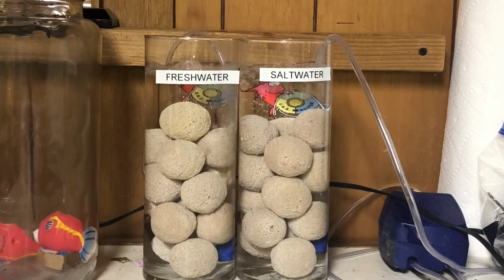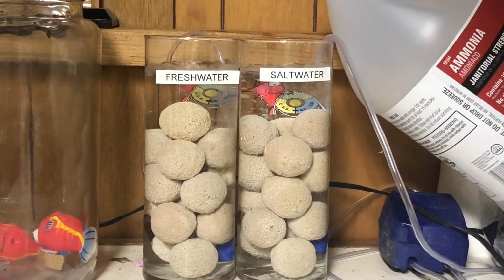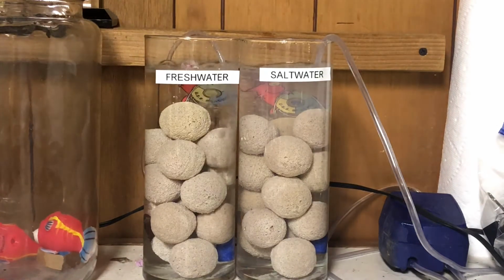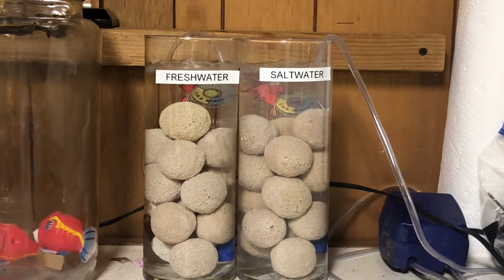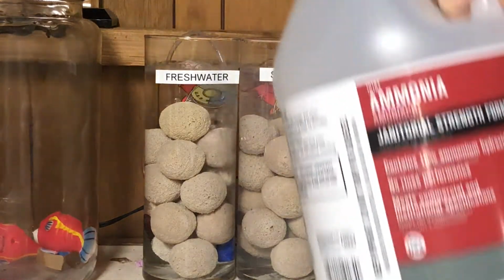You can measure it out with a turkey baster or a big syringe or something like that. I just like to pour it in. Like I said, in a fishless cycle, there's no fish in there. There's nothing that's alive. So it doesn't really matter how much you add because it's not going to kill anything.